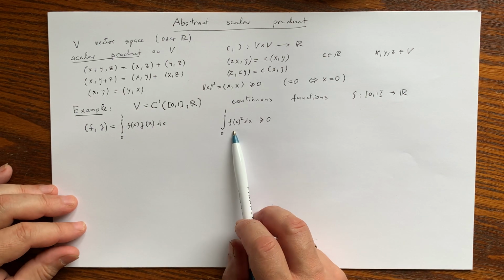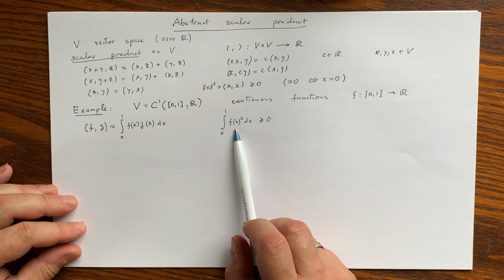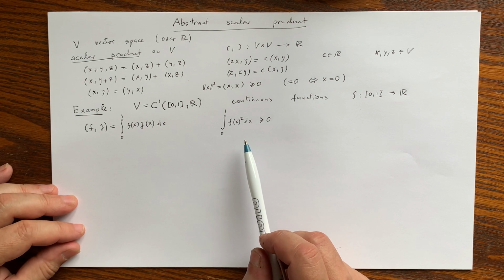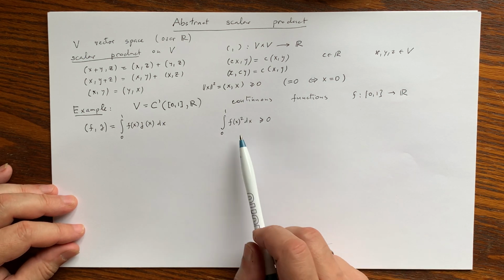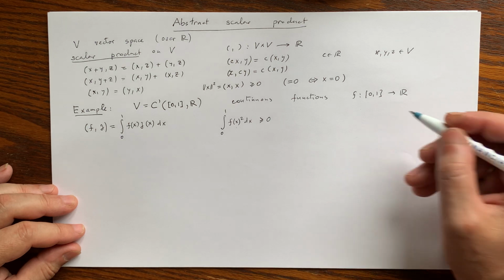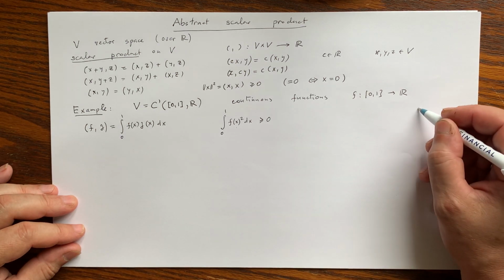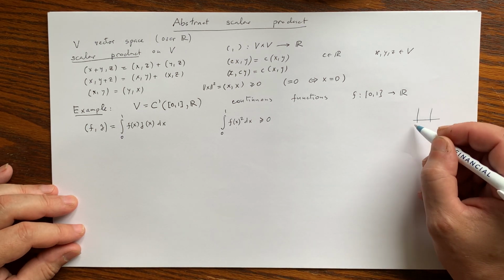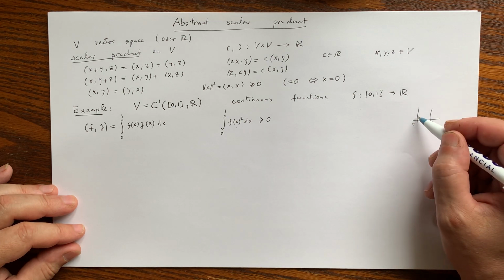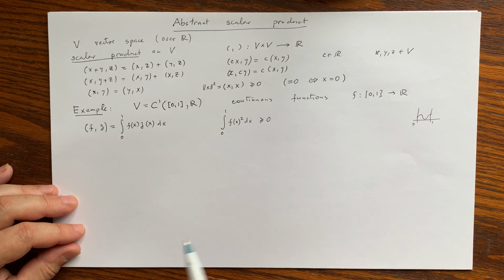And it's easy to convince oneself of that, because we're integrating something which is above the x-axis all the time, well, above or touching it, never below. And then the area under this curve, so here's the interval, and the graph of f squared, whatever f is, will have to be above. And so the area will always be non-negative.